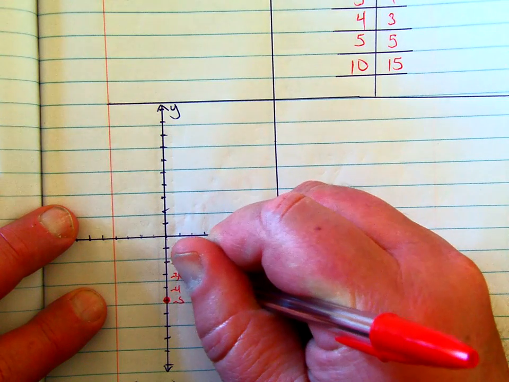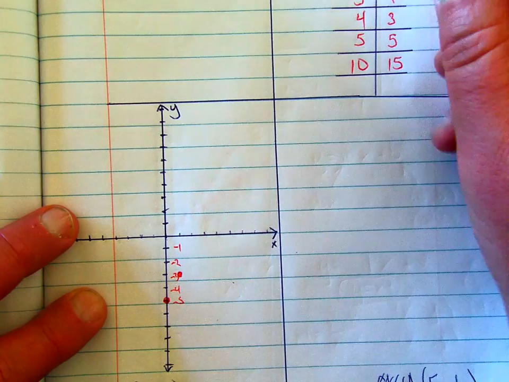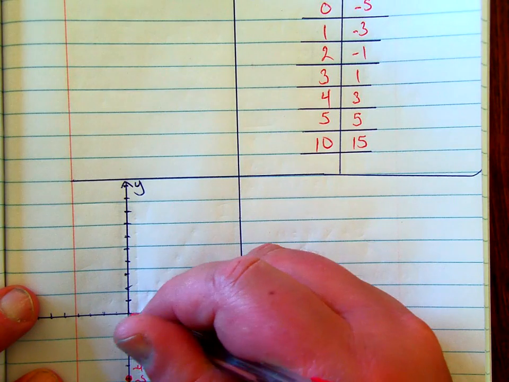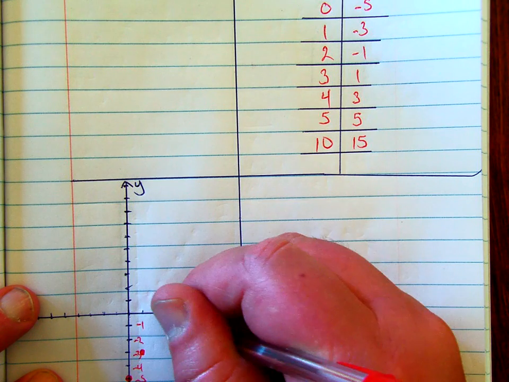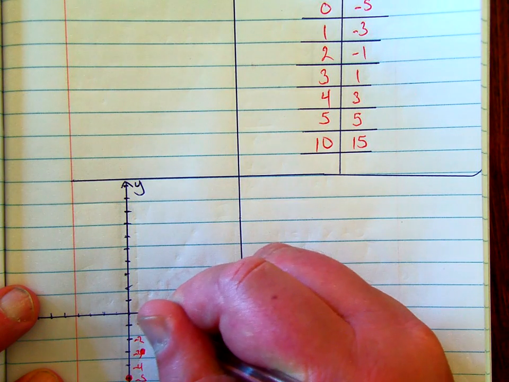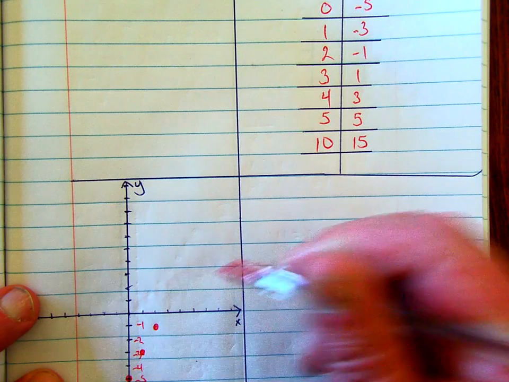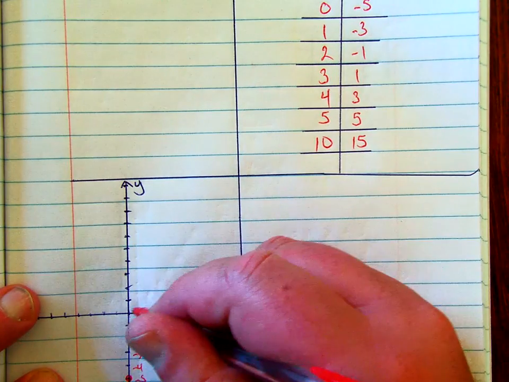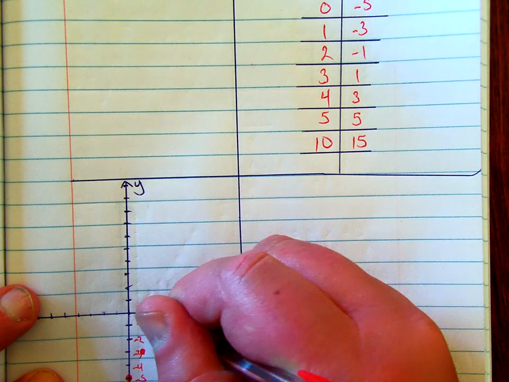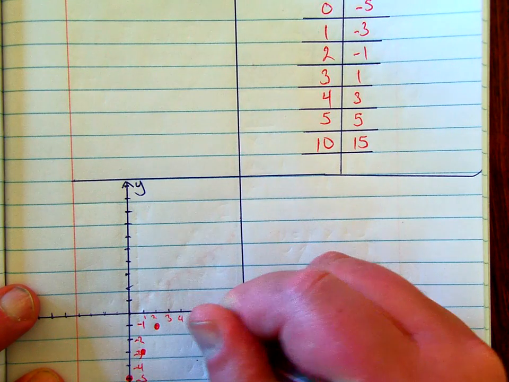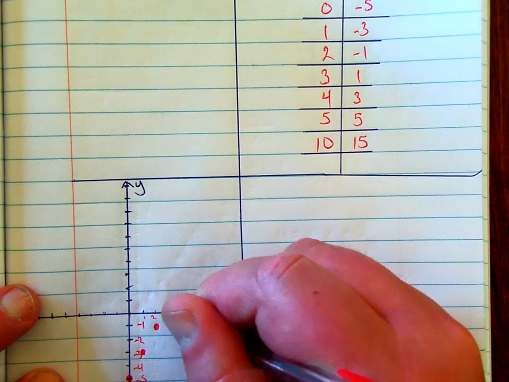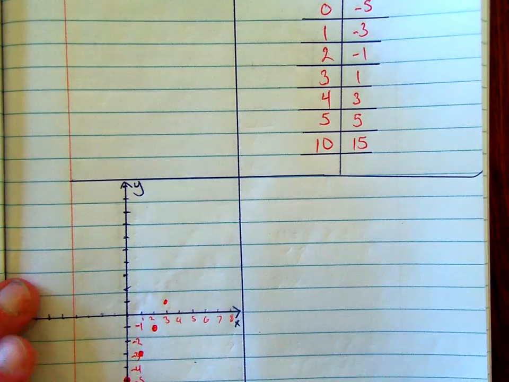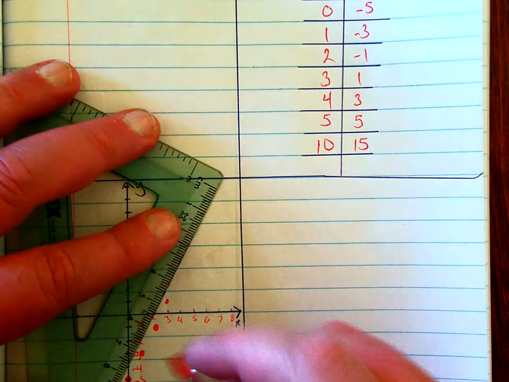When x is 2, y is negative 1. So when x is 2, y is negative 1. When x is 3, 1, 2, 3, y is positive 1. And again, this is forming a line. I'm going to make this a continuous line, not discrete. So whatever information is here, it's going to fill.